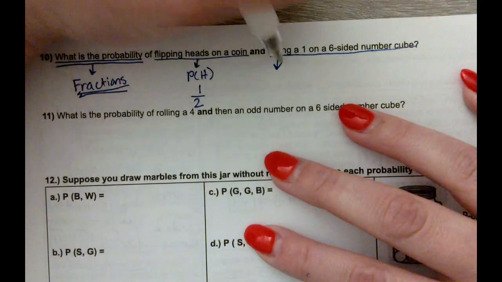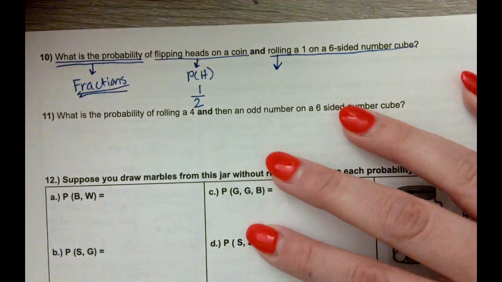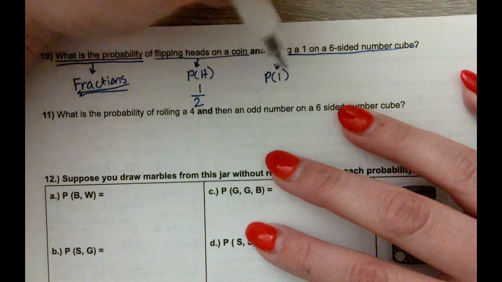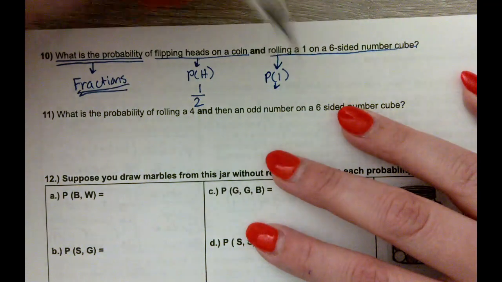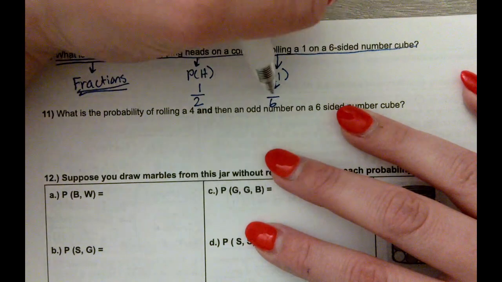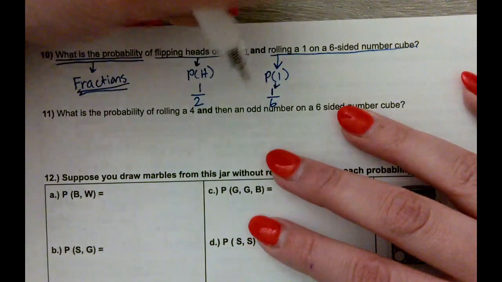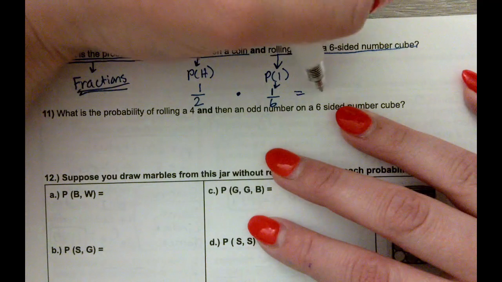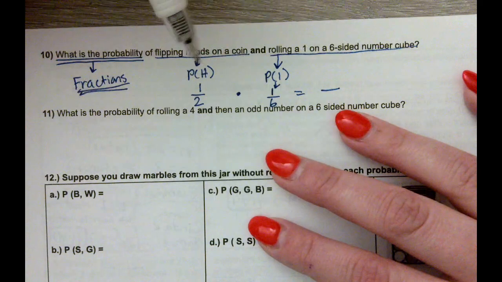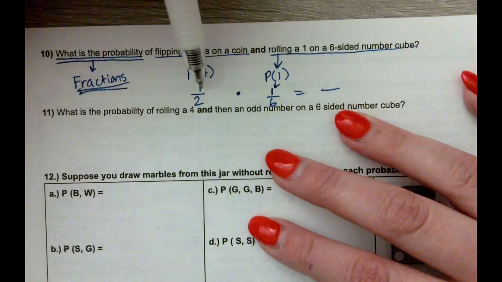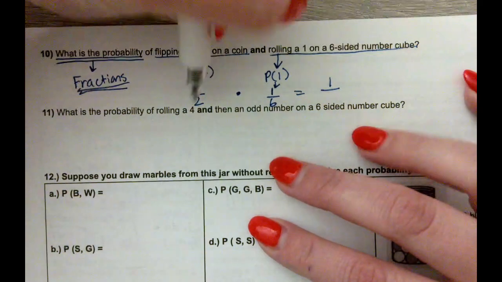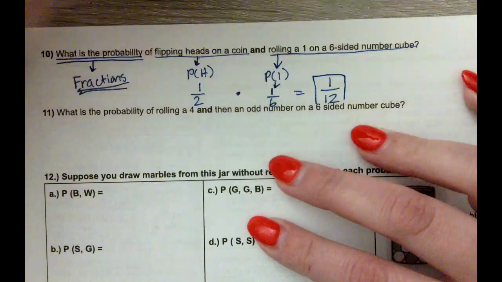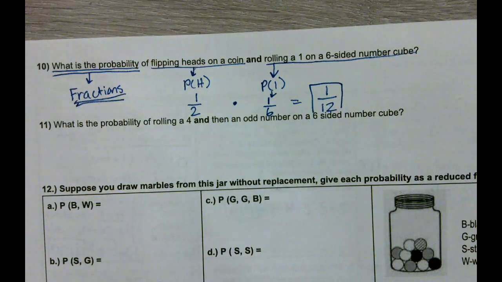And rolling a 1 on a 6-sided number cube. Basic die. So you have probability of rolling a 1 on a 6-sided cube. So you've got 6 sides to choose from. One of them has a 1 on it. So those are my 2 probabilities. Now, carefully multiply straight across. Don't add. It's a very common mistake to make. 1 times 1 is 1. 2 times 6 is 12. And you can't reduce that, so that's our answer.